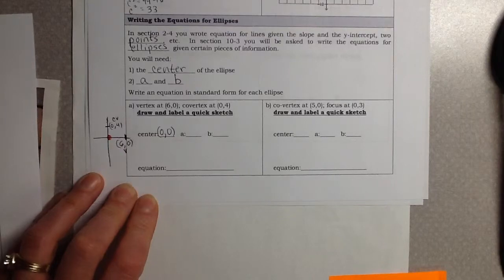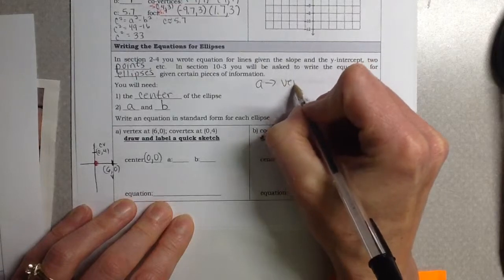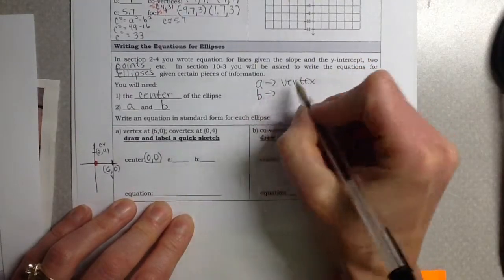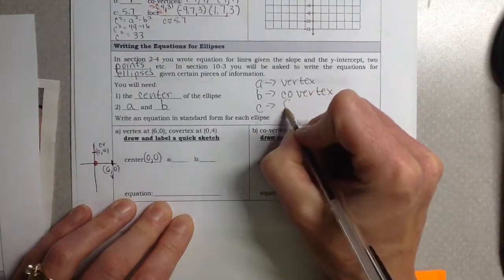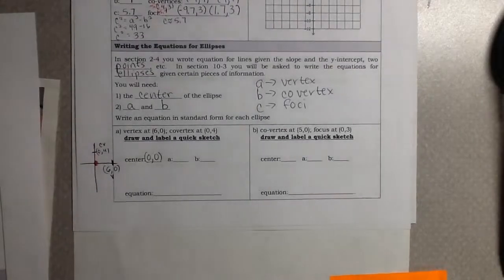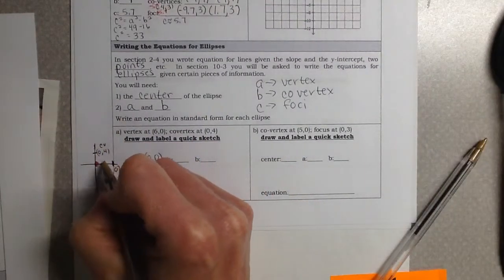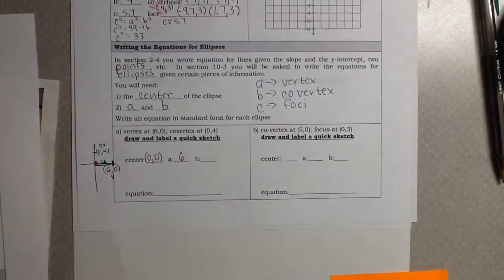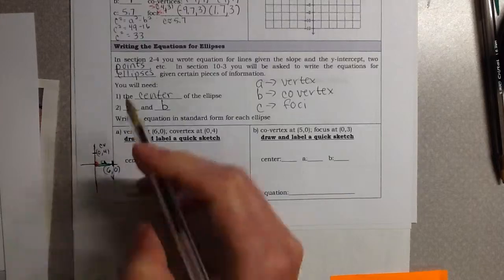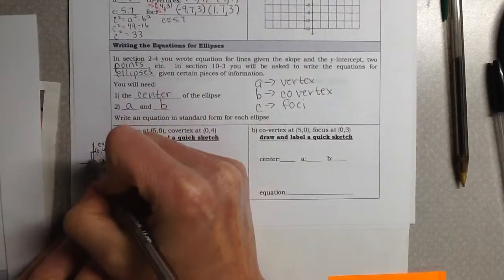Okay, now A. I am just going to write up here that A relates with the vertex. B goes to the co-vertex. And C represents the foci. And 1 would be a focus, 2 would be foci. Okay, so since this is the vertex, this is length A. So A is going to be 6. And since this is a co-vertex, B is going to be 4. So B is 4.